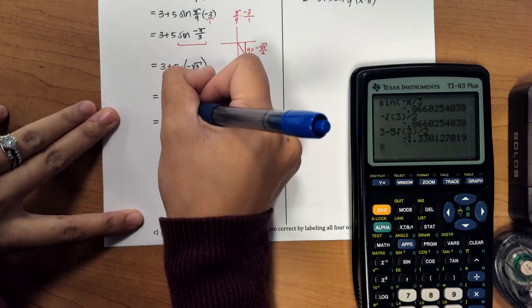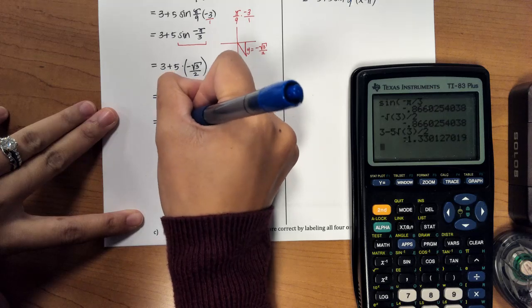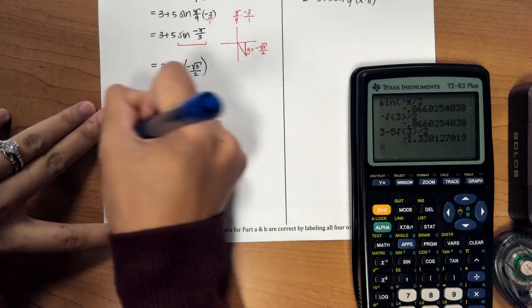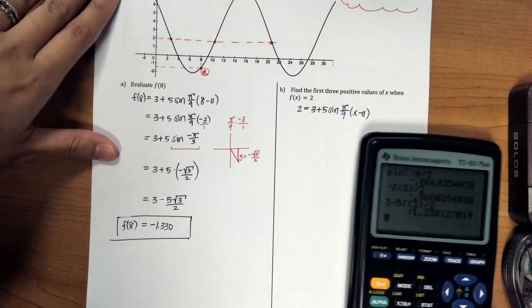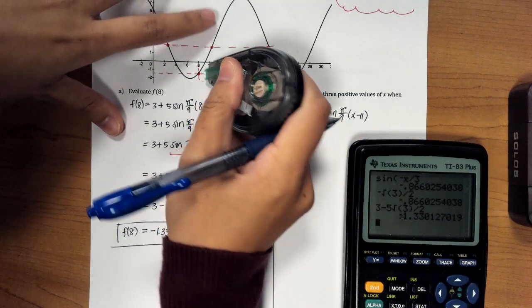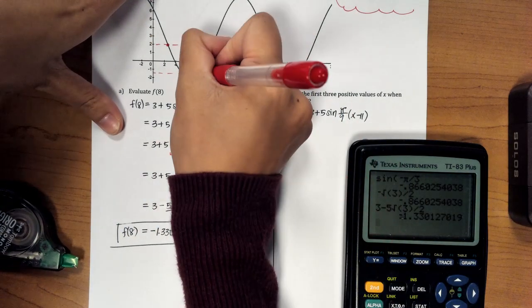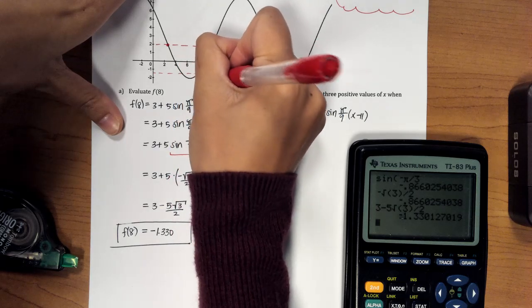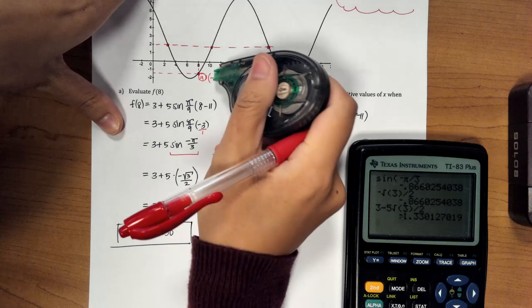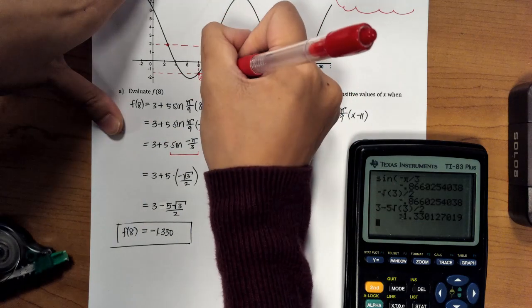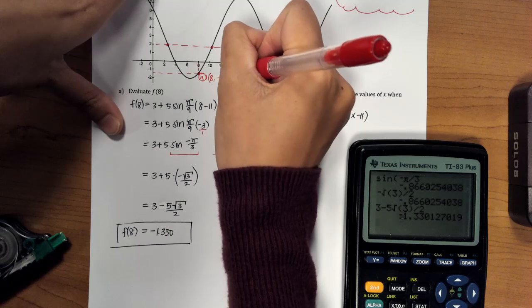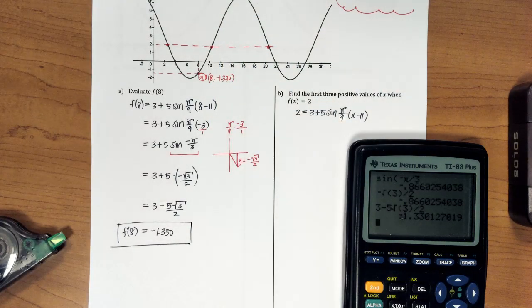Let me fix this. It's bugging me. So part A is, x is 8. X's always come first. Negative 1.330. You have to write the 0 at the end.